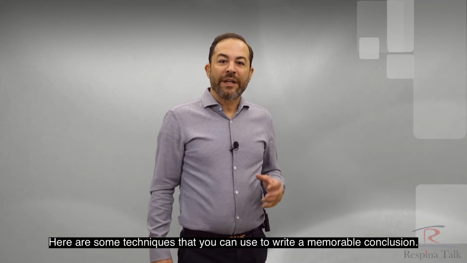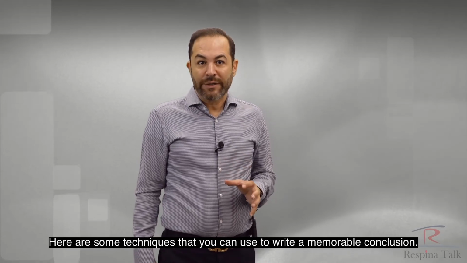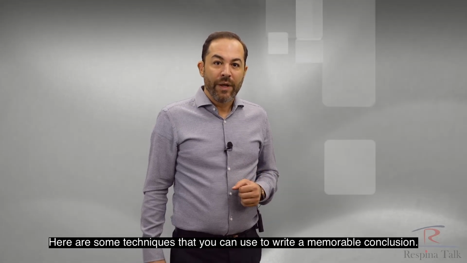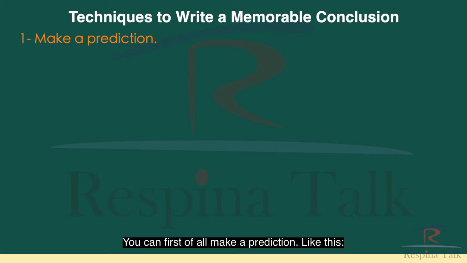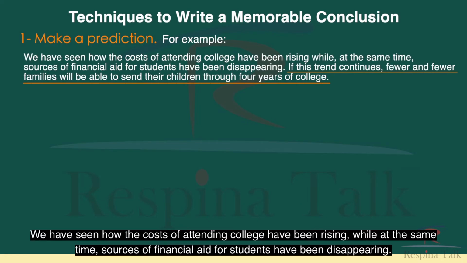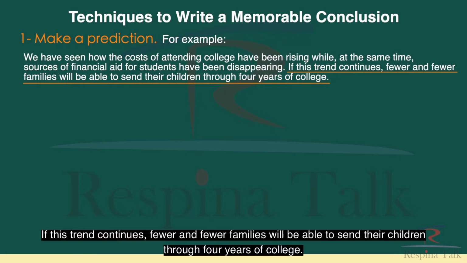Here are some techniques you can use to write a memorable conclusion. You can first of all make a prediction, like this. We have seen how the costs of attending college have been rising, while at the same time, sources of financial aid for students have been disappearing. If this trend continues, fewer and fewer families will be able to send their children through 4 years of college.